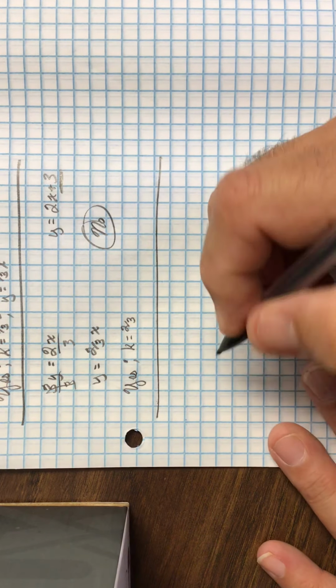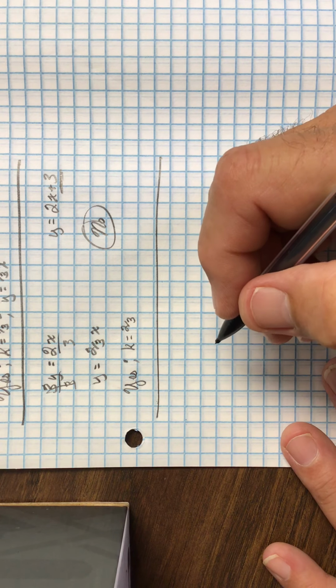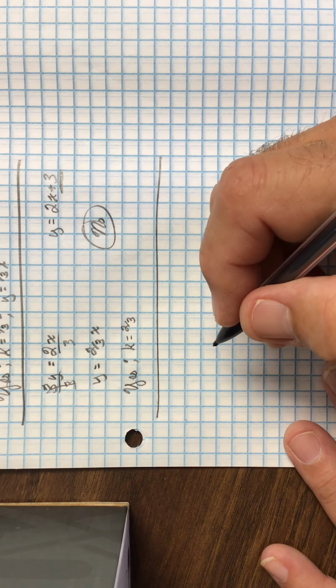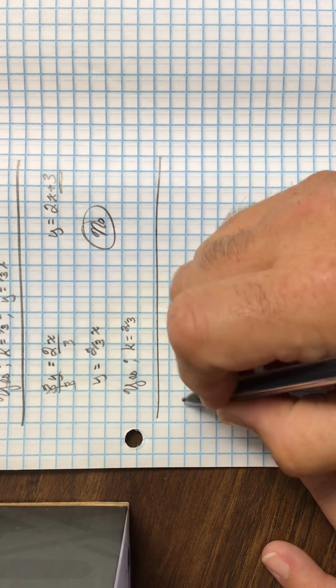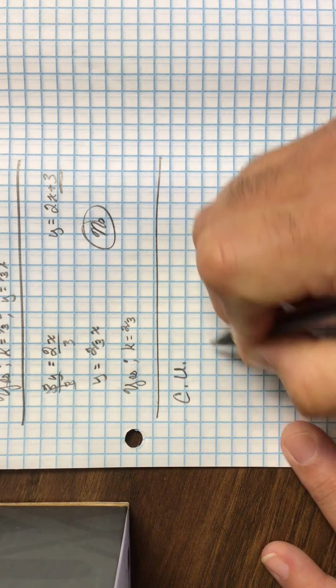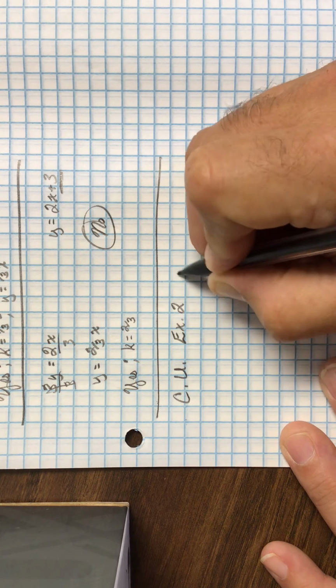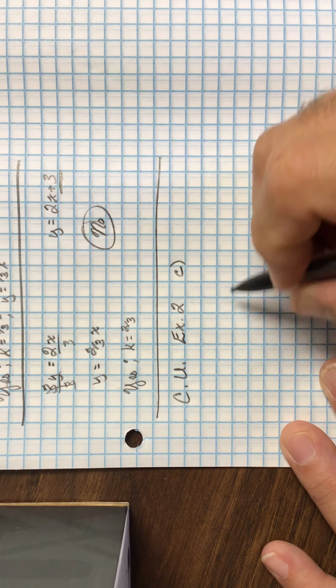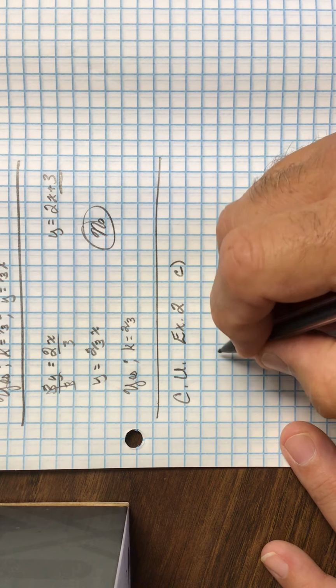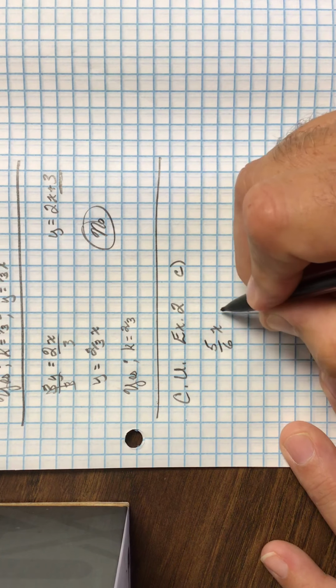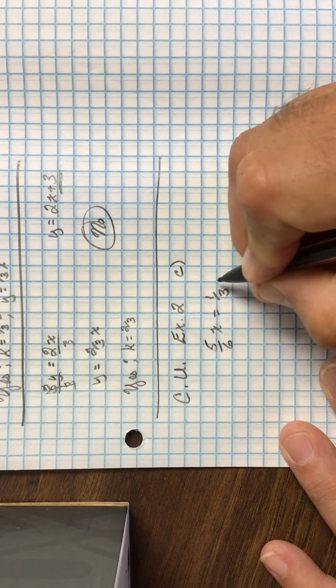Let's look at something else. Here's one for you. I'm looking at the check understandings on page 73 underneath example 2, problem C. C says we've got 5/6 times x equals 1/3 times y.